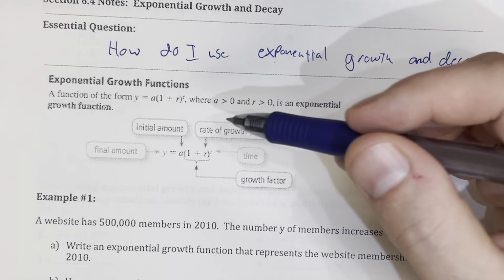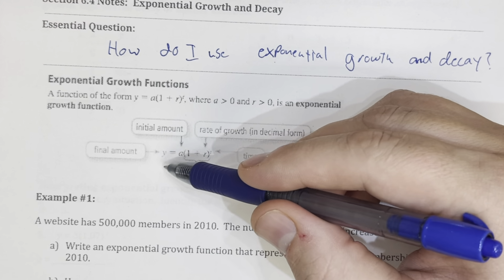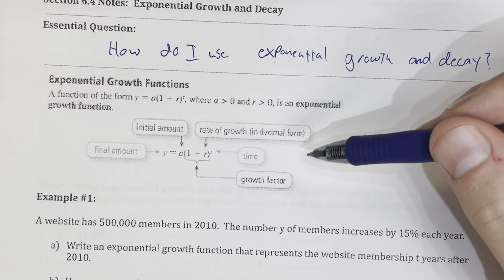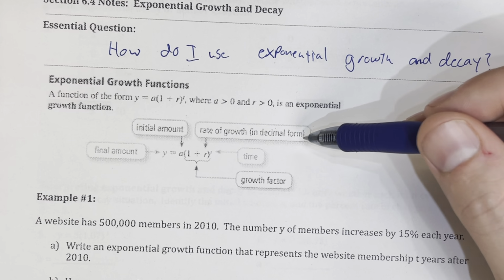So as we take a look at this, a stands for the initial amount. That's what we start with. Y is whatever we're going to end with for a final amount. R is the rate of growth in decimal form. So a couple things there with the decimal form.